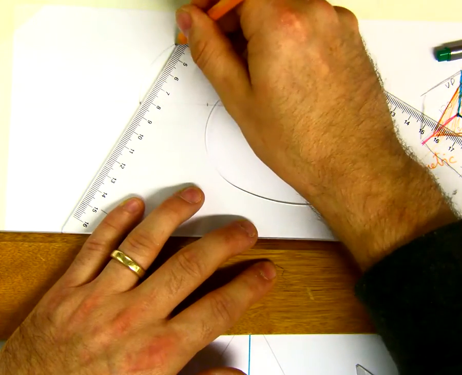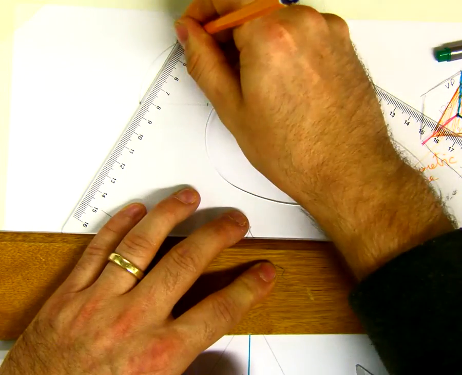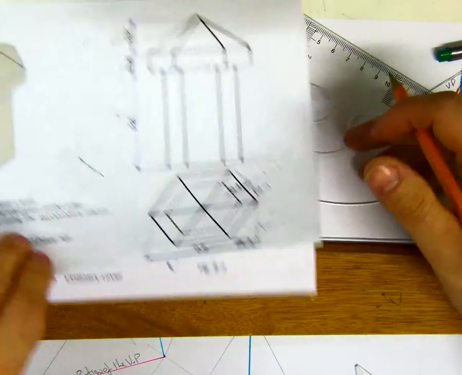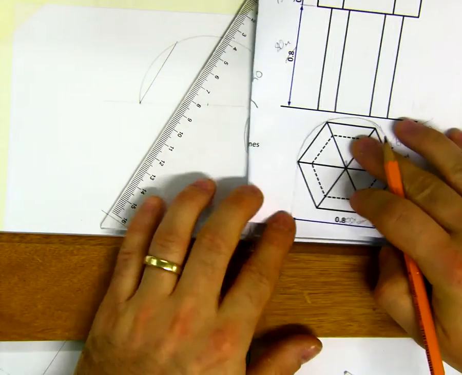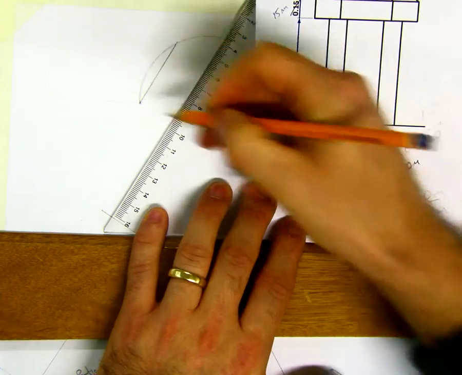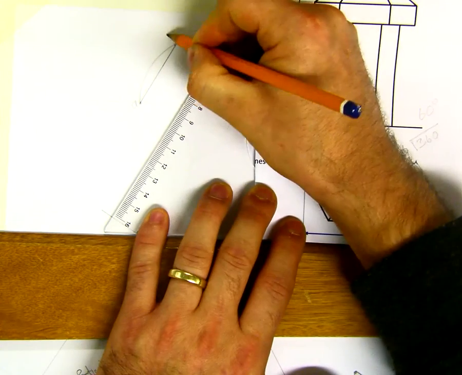From that point, we're going to bring it up. We know then that is going to be that edge there. I'll label it just to help people. That edge here is A, so that point there is A. This point here now is going to be B.